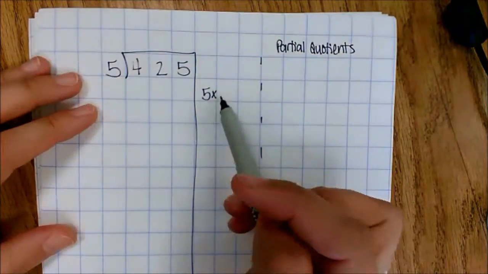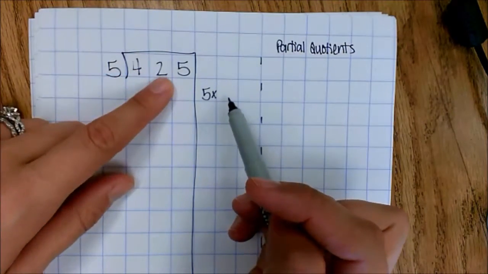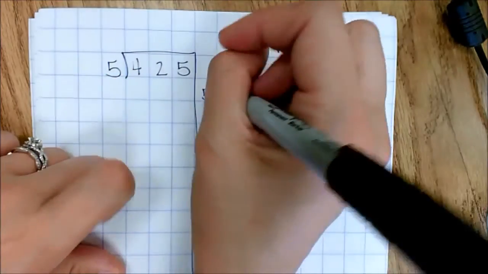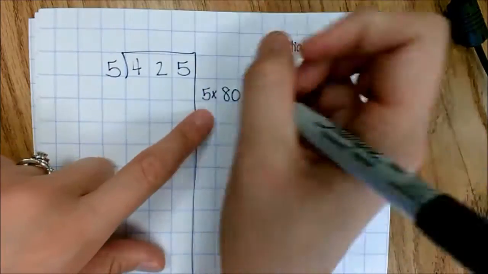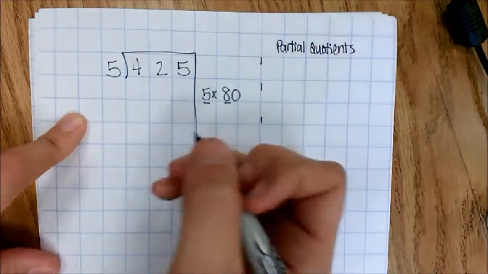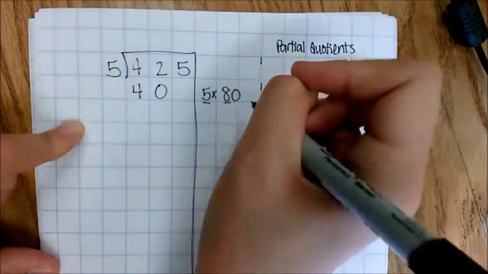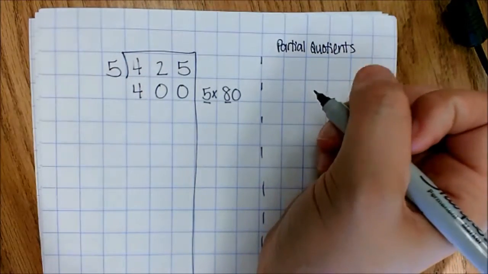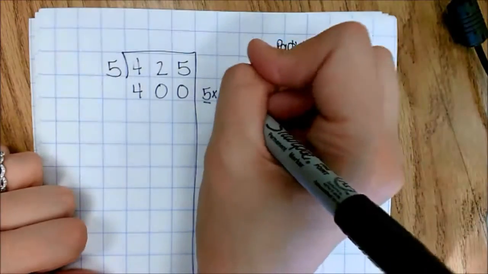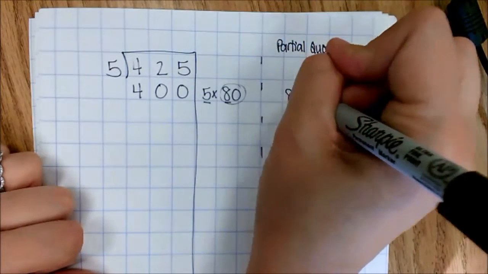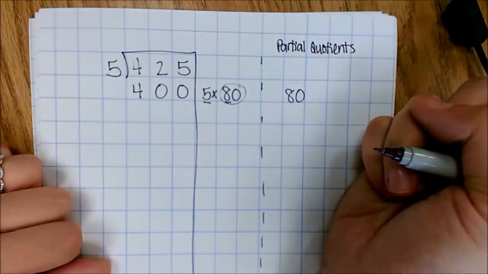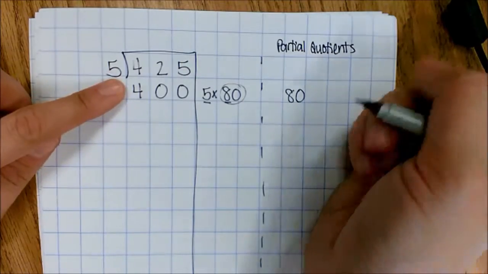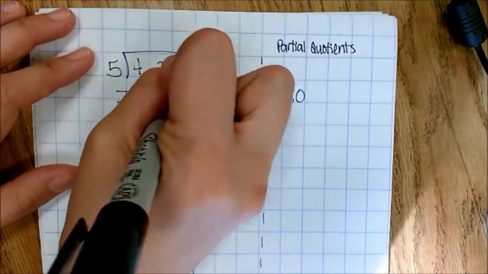Well, 5 times 90 would give me 450, but 5 times 80, so I would do 5 times the 8, that gives me 40, and then I have a 0 left, so I add that 0 on, and that's pretty close. So this 80 here would become my partial quotient, so I'm going to put that over on the side. So now I need to come back to my problem and I need to subtract.